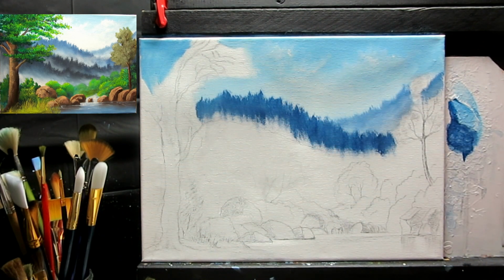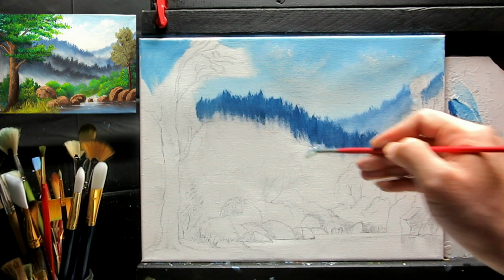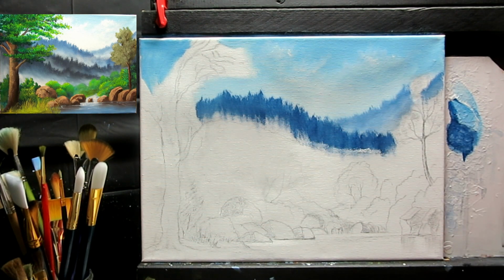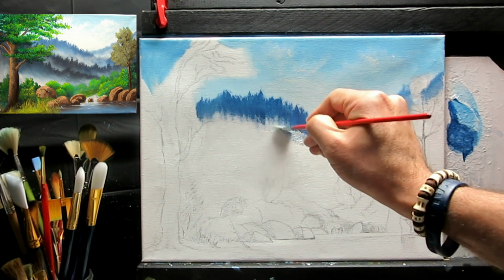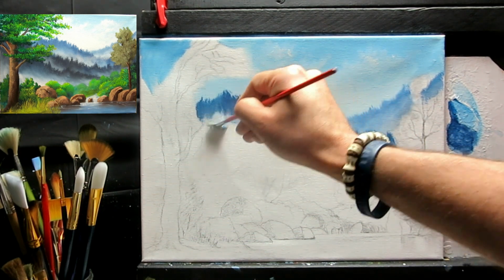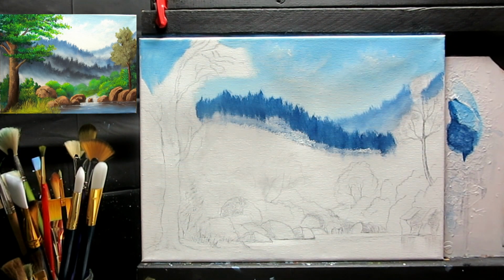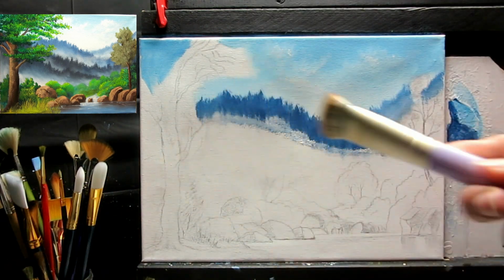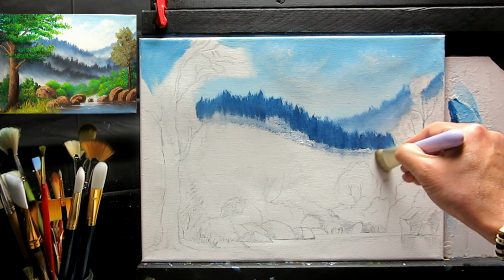Now we're going to create same idea over here. I'm going to tap some white at the bottom of these trees. And maybe this time I pick up a bigger brush. Same idea, same as the other one.